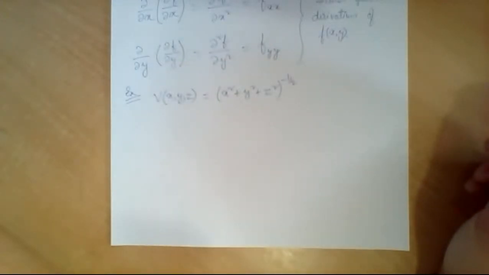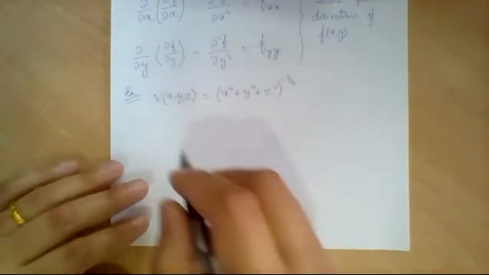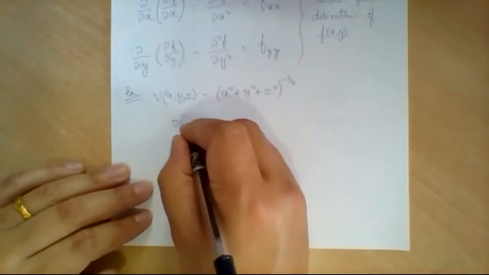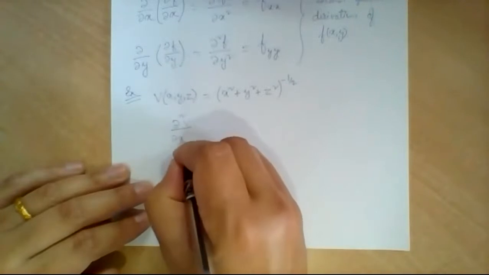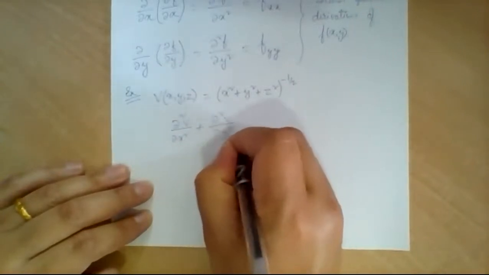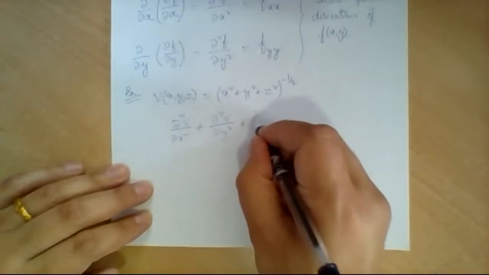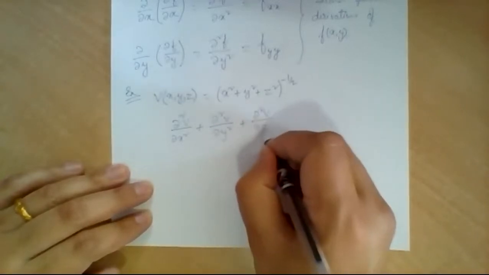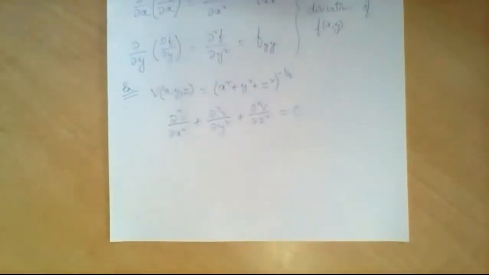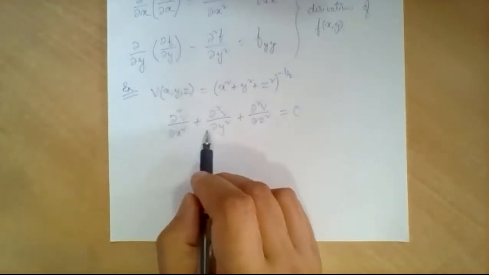We can show that this function satisfies this differential equation: del 2v by del x square plus del 2v by del y square plus del 2v by del z square equal to 0.